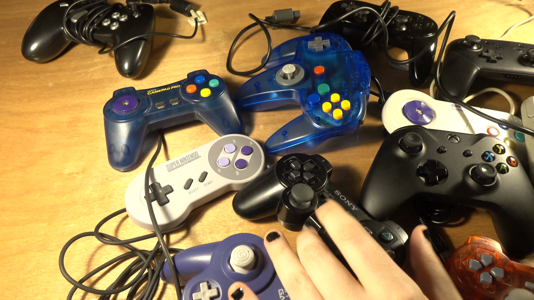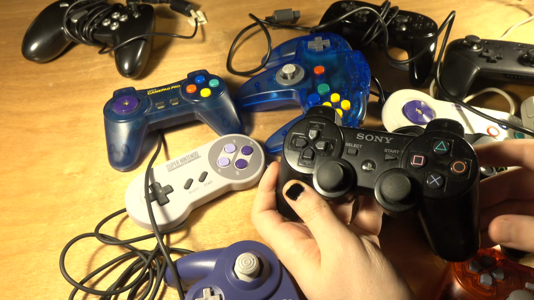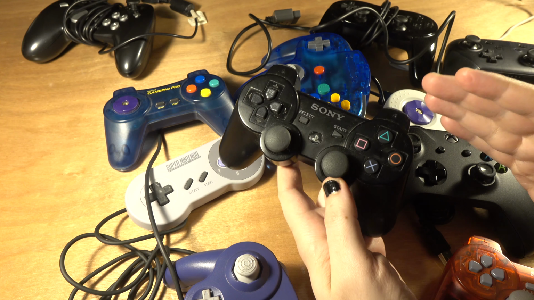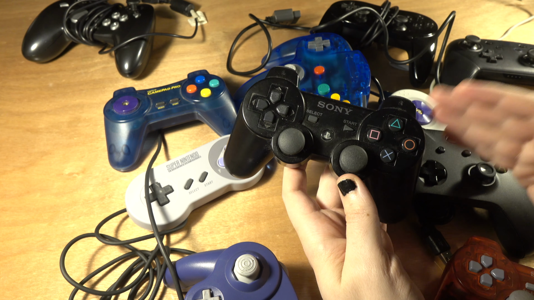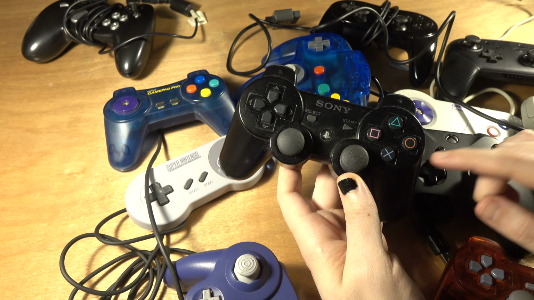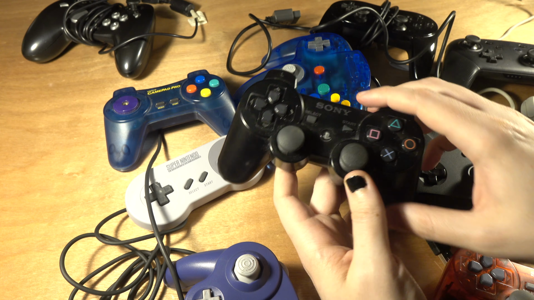You can really see the DNA of the Super Nintendo controller in just about everything that came after that, especially the controllers that wanted to be mindful of making sure that they worked with cross-platform games. So, Sony was really big on cross-platform games that were available for both the Sony and then in the future the Xbox, but also the Nintendo consoles.